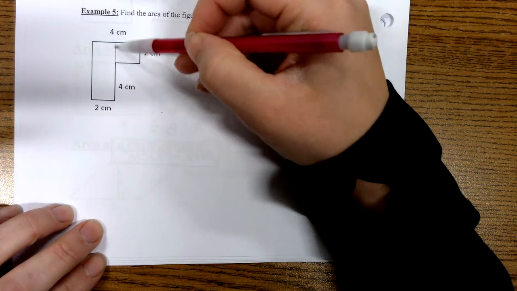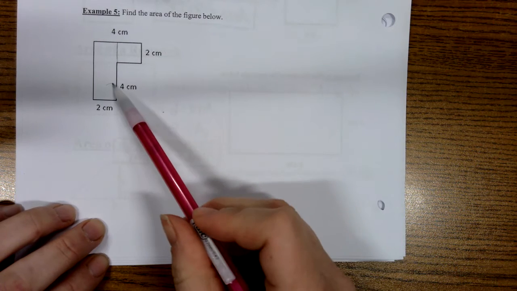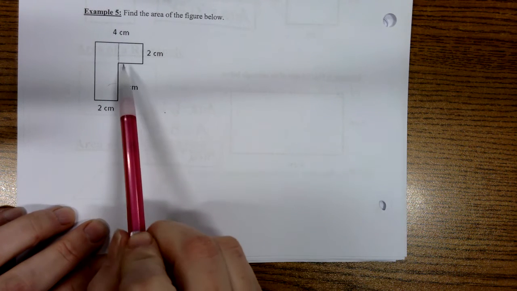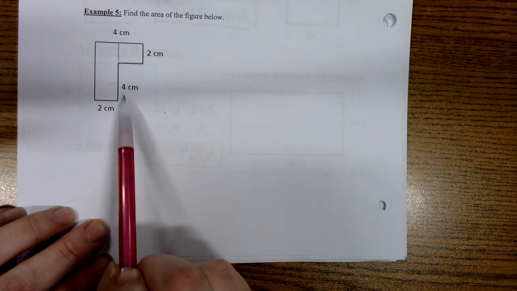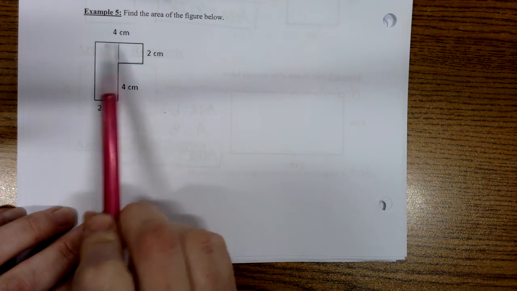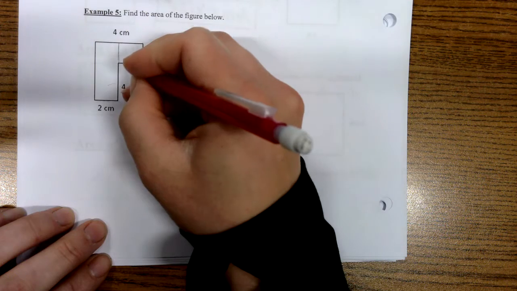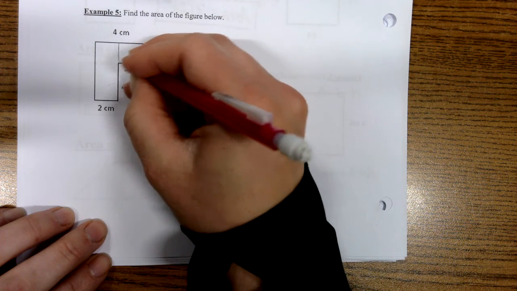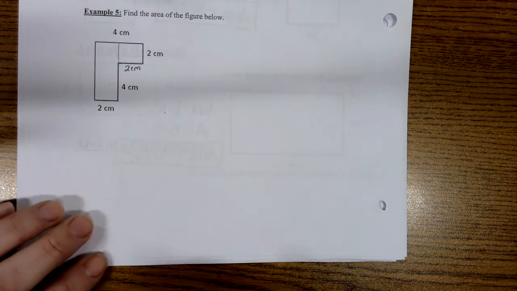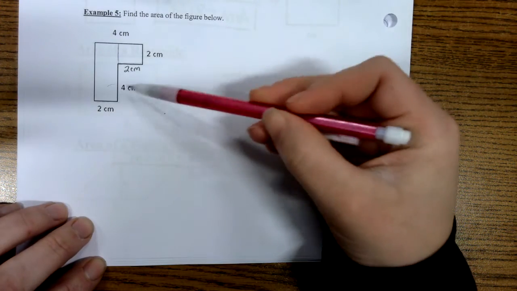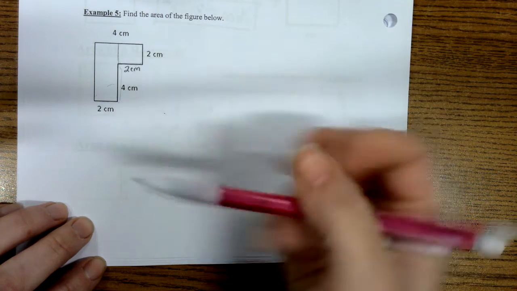Find the area of the figure below. What we're going to do is draw this in here, you can divide it up into two shapes. So you have the rectangle here and the square here. You can find this side here because you know the whole thing is 4 and then this is 2. So that means there's 2 centimeters left over for this side. And then this whole side would be 4 centimeters plus 2 centimeters, so that's 6 centimeters for that side.